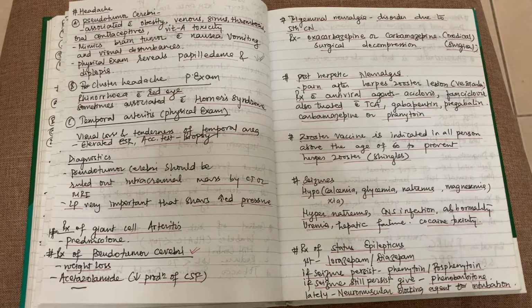Treatment of status epilepticus: first, lorazepam or diazepam. If seizure persists, phenytoin or fosphenytoin. If seizure still persists, give phenobarbital. Lastly, neuromuscular blocking agents with intubation.